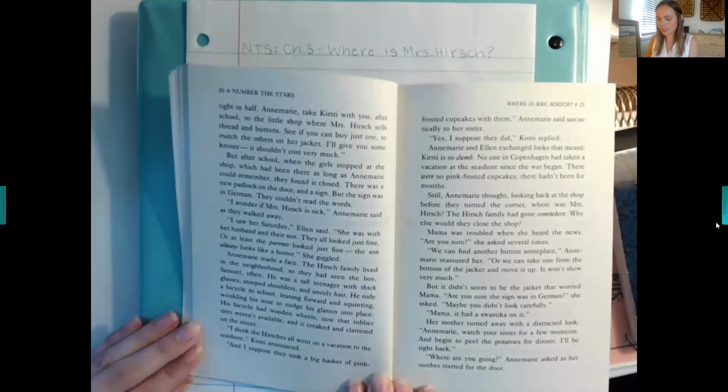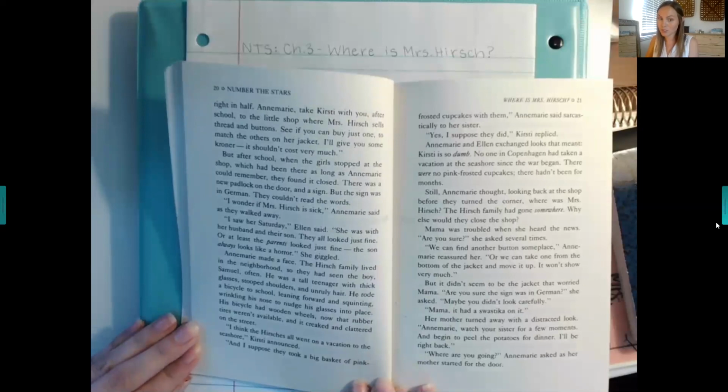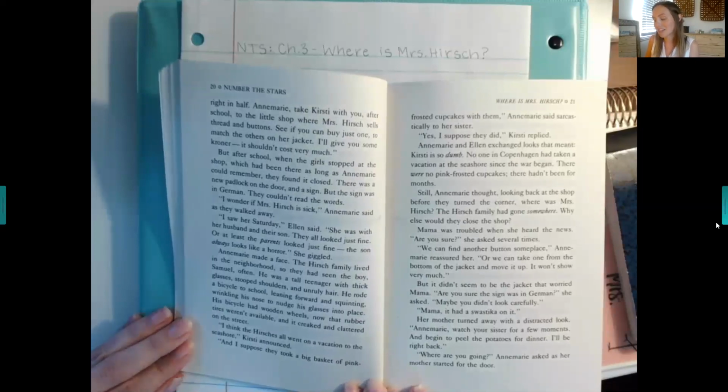"I think the Hirsches all went on a vacation to the seashore," Kirsty announced. "And I suppose they took a big basket of pink frosted cupcakes with them," Anne-Marie said sarcastically to her sister. "Yes, I suppose they did," Kirsty replied. Anne-Marie and Ellen exchanged looks that meant, "Kirsty is so dumb."